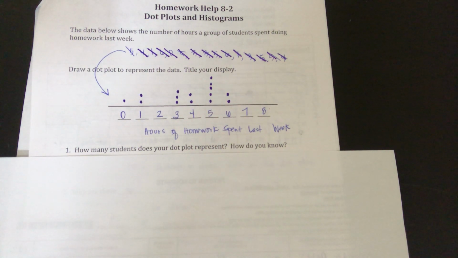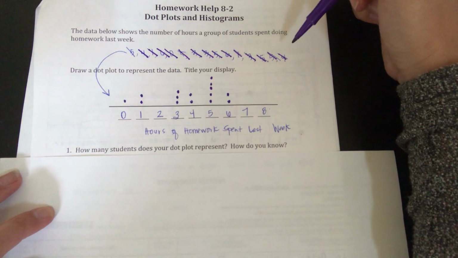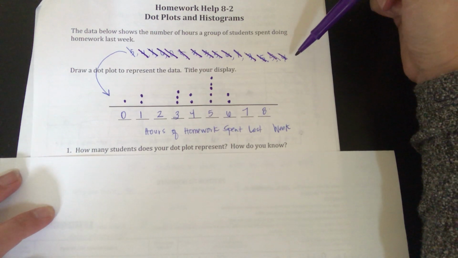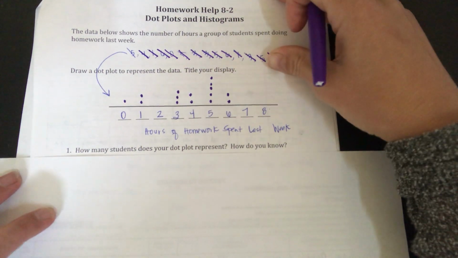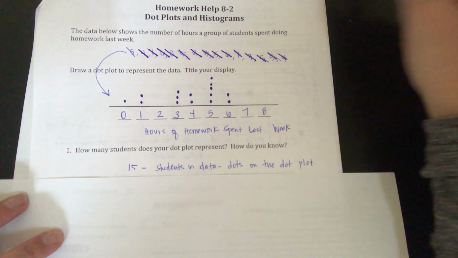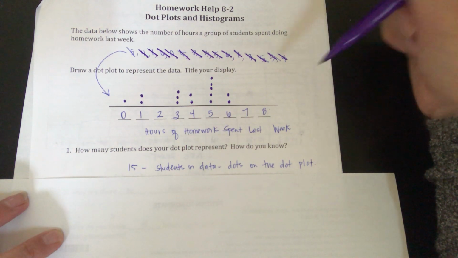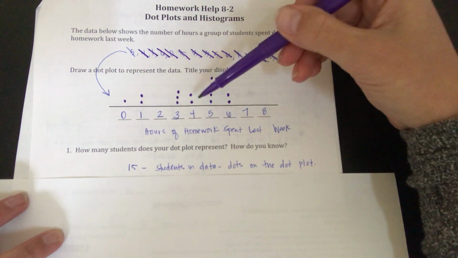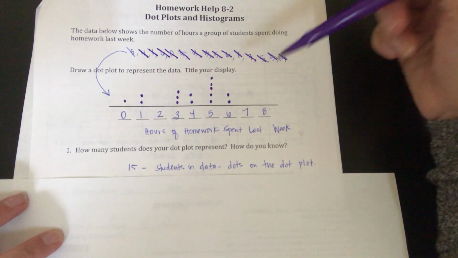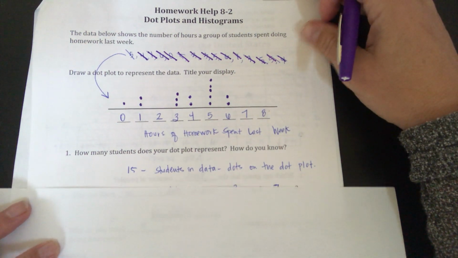So question 1 says, how many students does your dot plot represent? How do you know? Well, it represents 15 because I have 15 collections in my data, and I also have 15 dots on my dot plot. So 15 students because I have 15 here and 15 here. And we talked yesterday about having the same number. You should have the same number in your data as you do represented on your dot plot. If you have a discrepancy in numbers, then you know that you've probably made a mistake, okay?